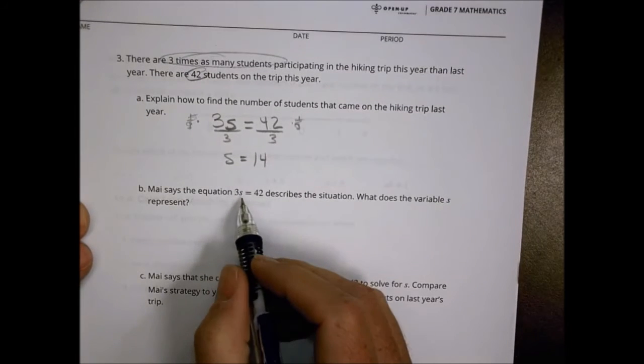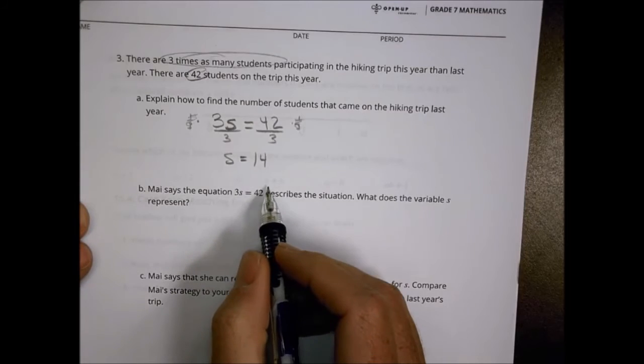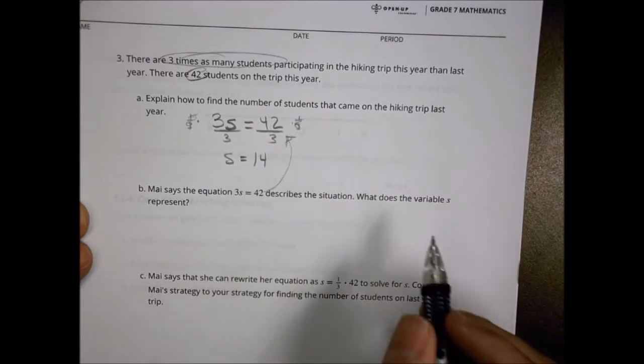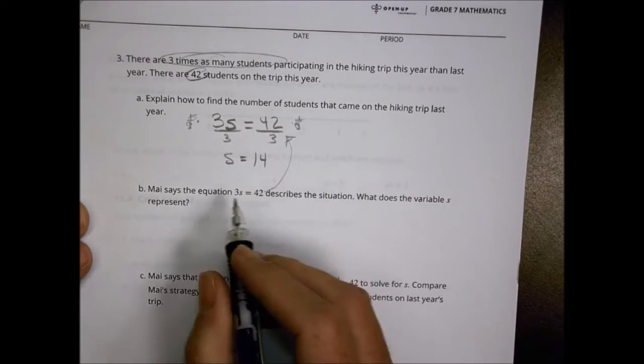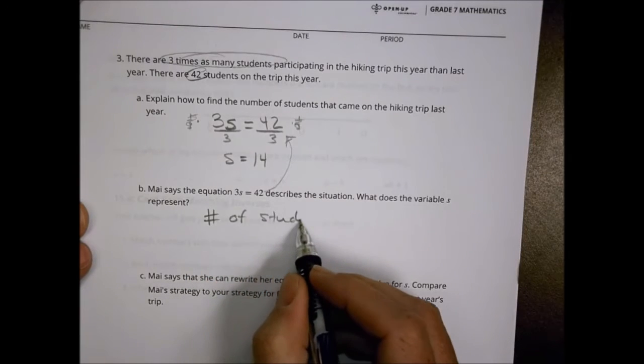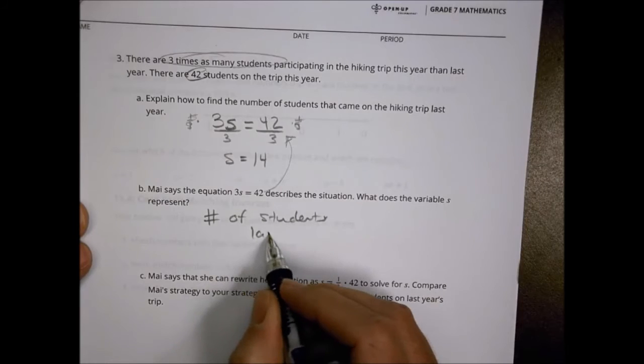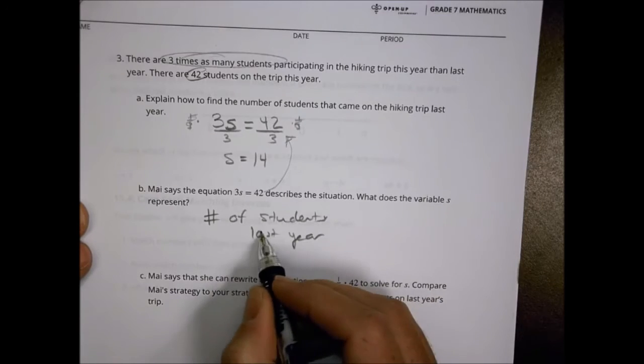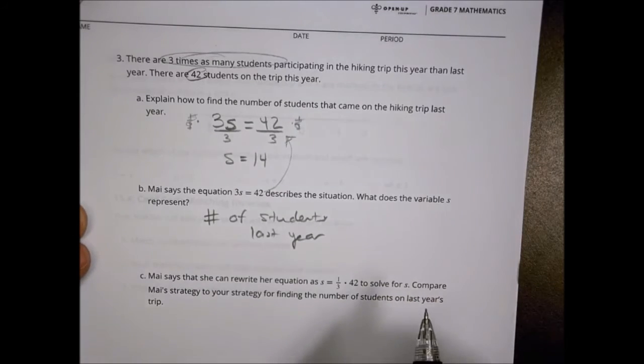May says the equation 3s equals 42 describes the situation, which is what we did there. Got it. What does the variable s represent? S represents the number of students last year. And that's really what that is. The number of students last year is what the s value is.